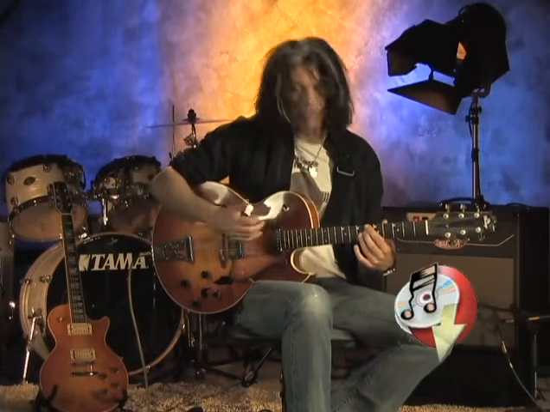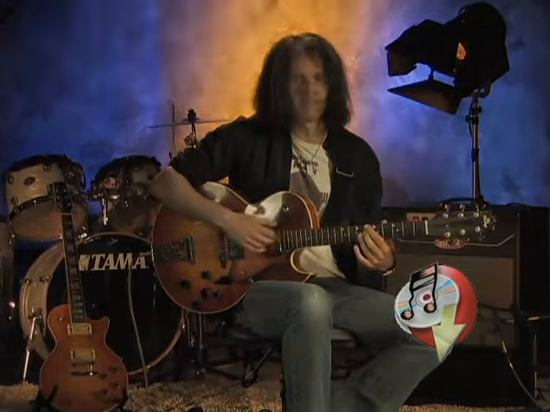Jazz accompaniment is referred to as comping, so when you hear the word comping, you'll know what that means. Let's hear what this rhythm sounds like with the band.